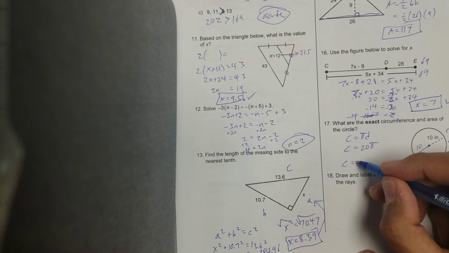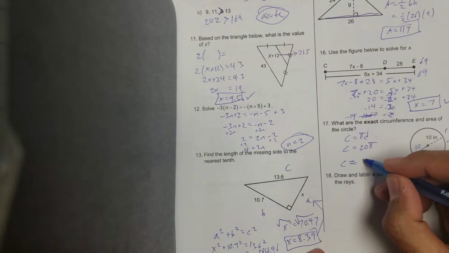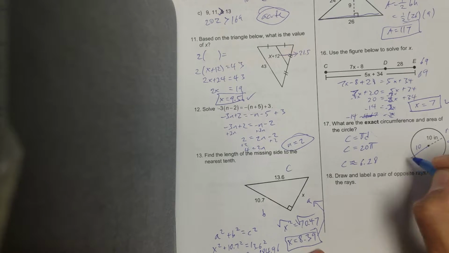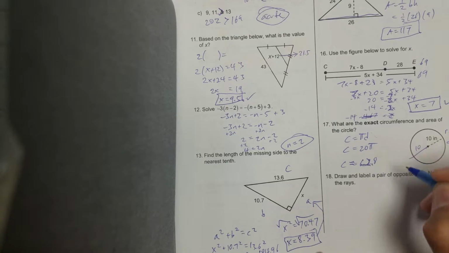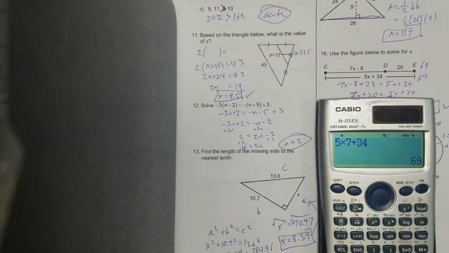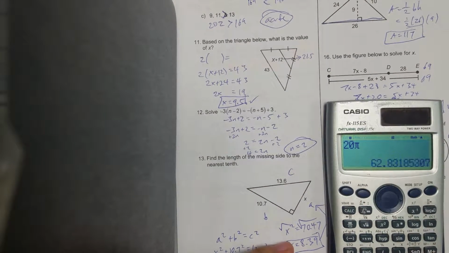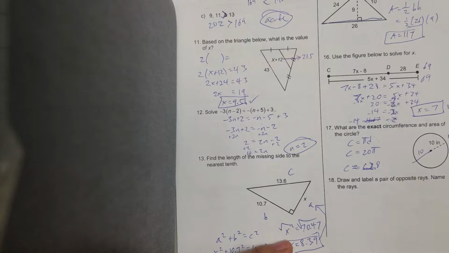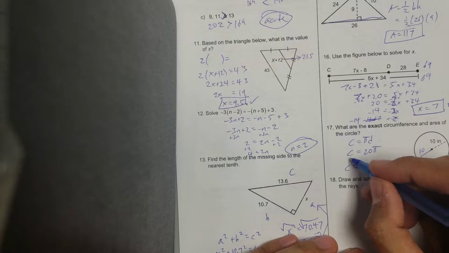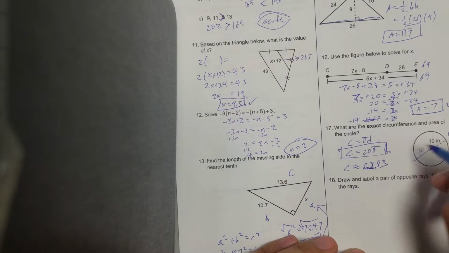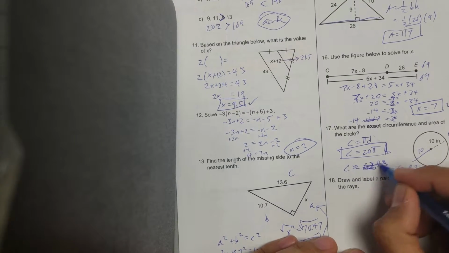If you want the approximate, so 20 times pi, well, that's 62.8 something. I'll just show you how I got that. 20 pi, 62.83. 62.83 is the approximate, but 20 pi is the answer it's looking for. Sorry.